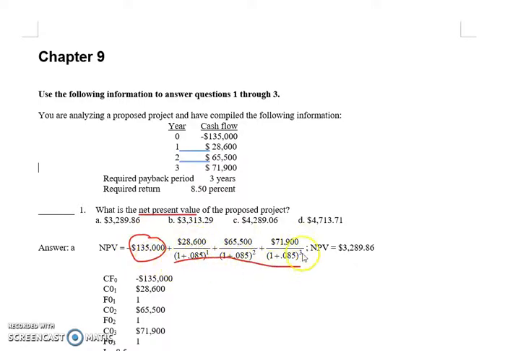To calculate the present value, we do cash flow over 1 plus r to the power t. I think you know how to do it, right? So cash flow year 1, year 2, year 3. And then we add all the discounted values together, which is the present value of all cash flow. You can find the net present value 3,289.86. Or you can use a financial calculator.